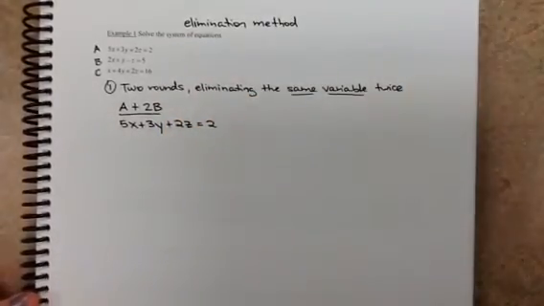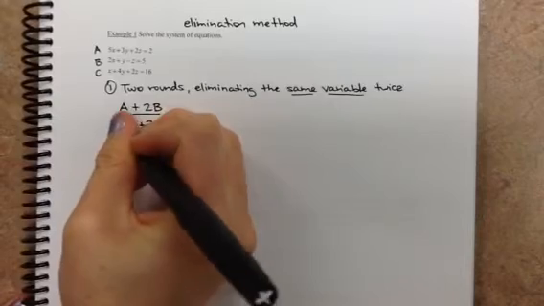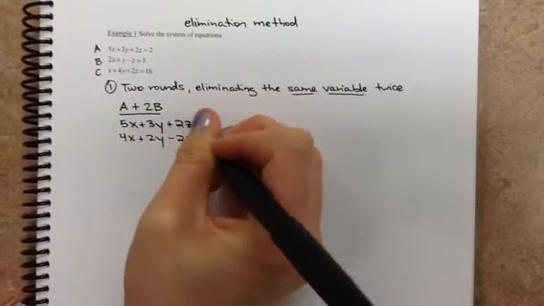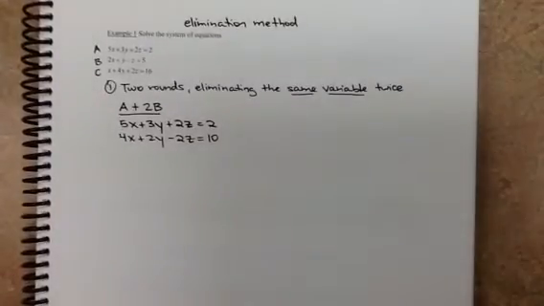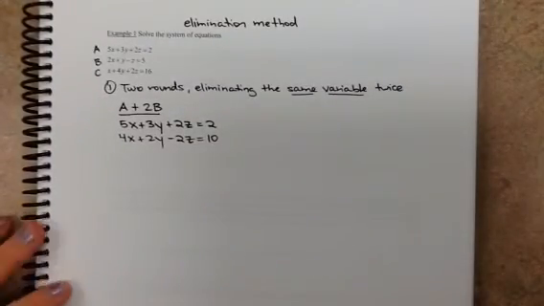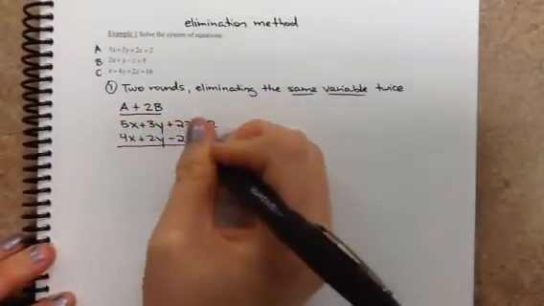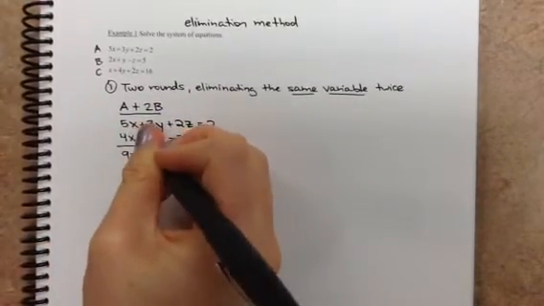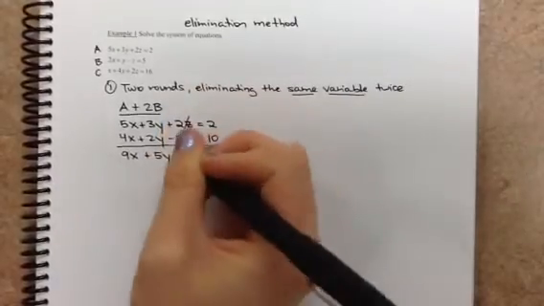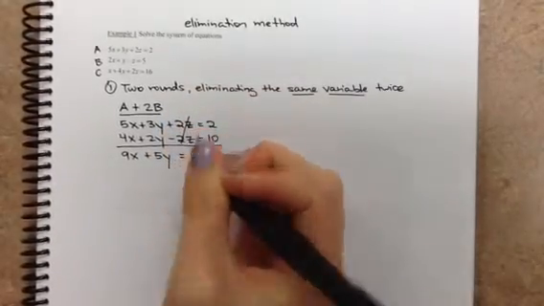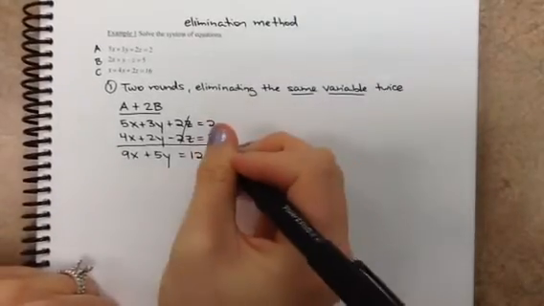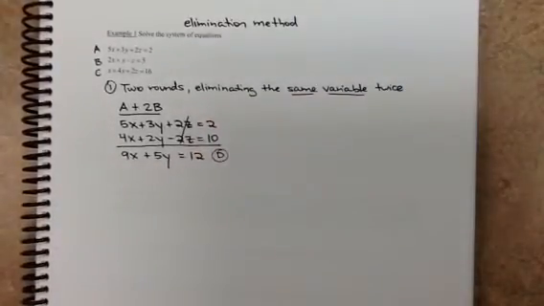Okay, and then I'm going to double equation B. So 4x, 2y, minus 2z equals 10. Make sure you double everything. That'll be a really quick way to throw your answer off from the start if you forget to do that. So combine everything up. I've got 9x, 5y, my z's will cancel, equals 12. Okay, so now I just came up with an equation with two variables. I'm going to label this one D, because I'm going to come back and use it later.